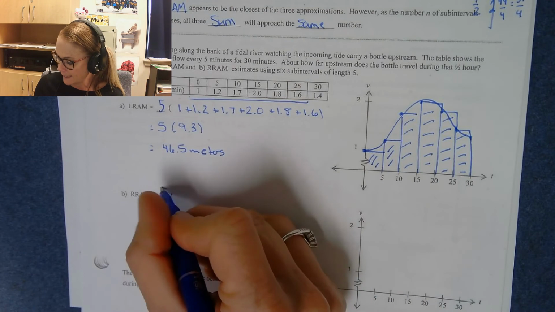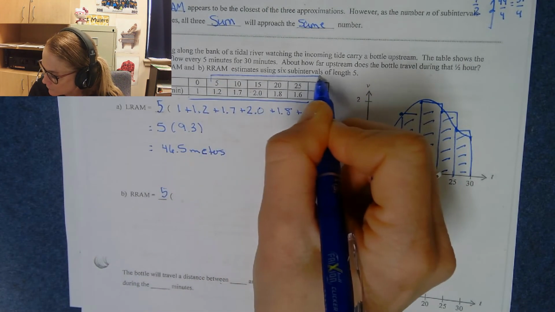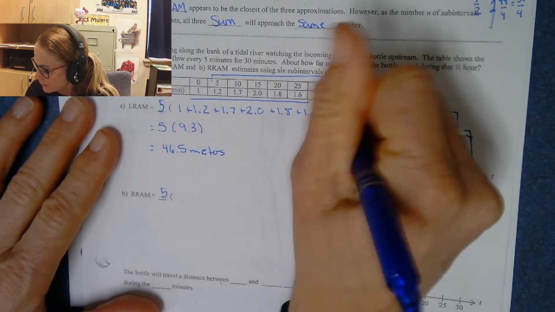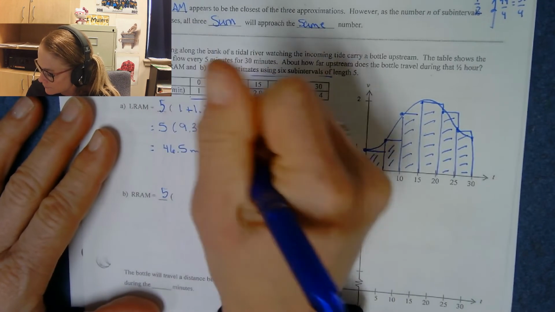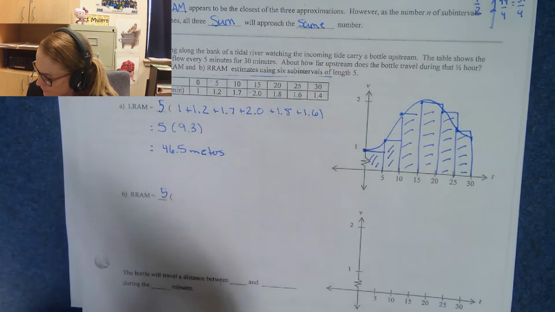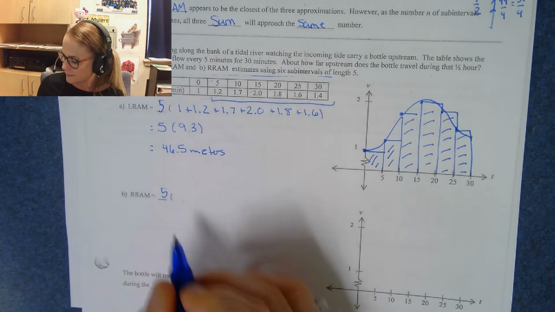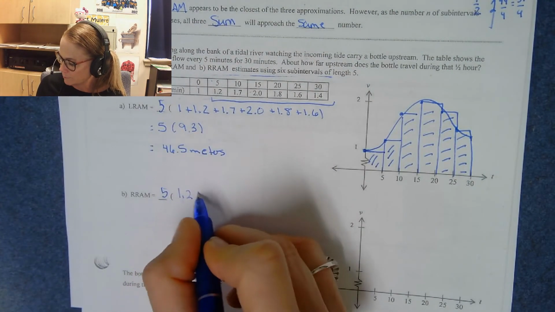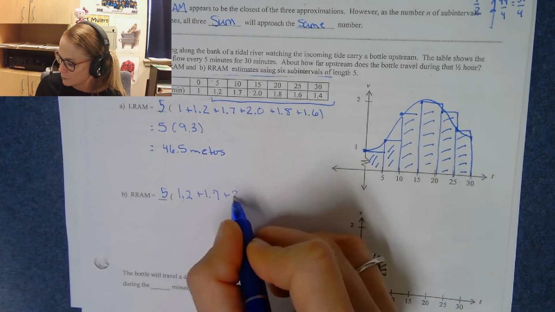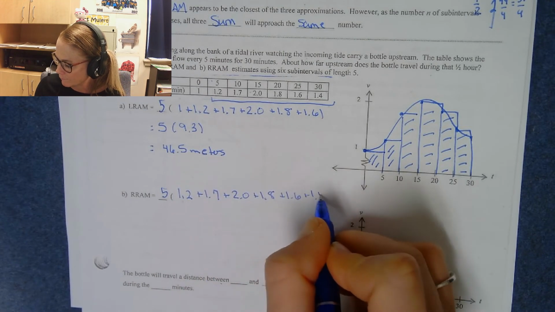Your RRAM, same 5 here, but now we're going to use these values, not these. I probably shouldn't write the X values up there, so I'll just erase these. We're not going to look at the leftmost height. So this is going to be 1.2 plus 1.7 plus 2.0 plus 1.8 plus 1.6 plus 1.4.